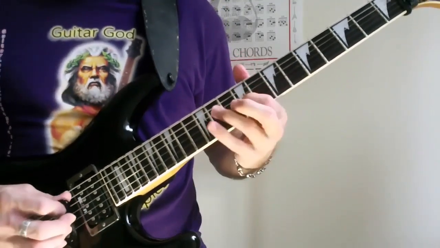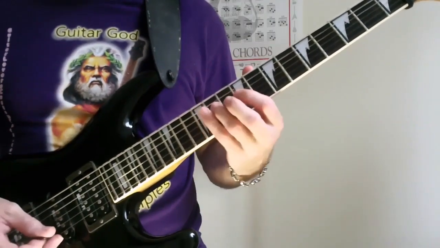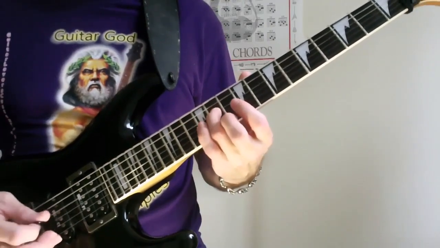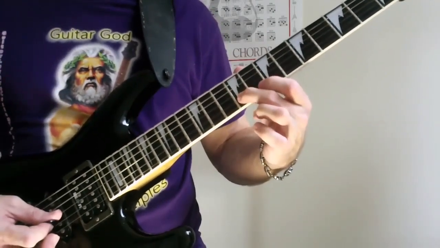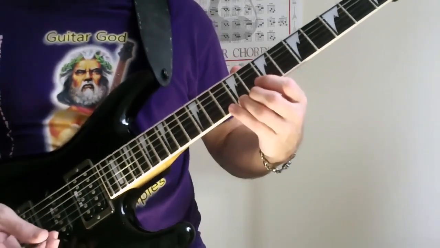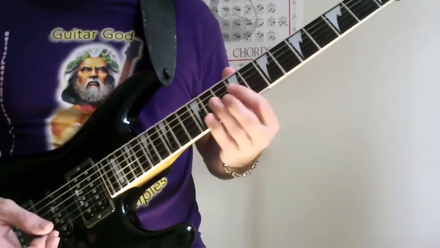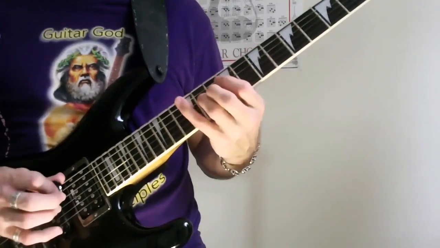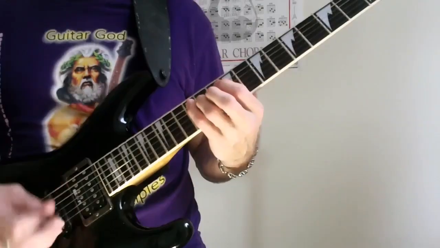So what is that? That is an A major 7th arpeggio, because we have an A root note, we have a major 3rd, which is the C sharp, we have the perfect 5th, which is the E, and we have the G sharp, which is the major 7th. And then we just have the C sharp again, an octave higher than the one on the 4th string, so the major 3rd again. Down, up, up. So a little bit of alternate picking, a little bit of sweep picking.